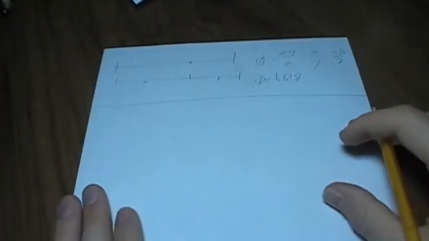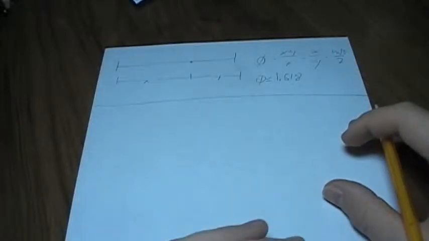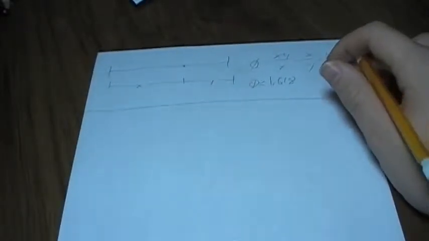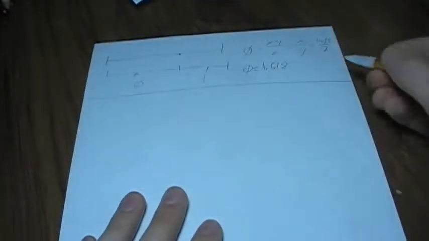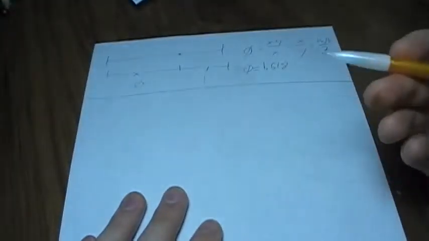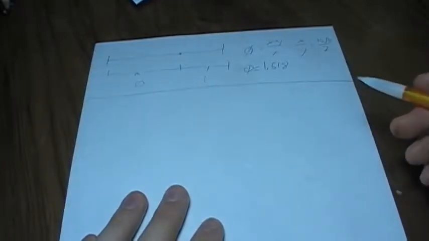The first question you might want to consider is, where does this value come from? Alright, so for x and y, let x be phi and y be 1. This way the ratio x to y is equal to the golden ratio which we're looking for.